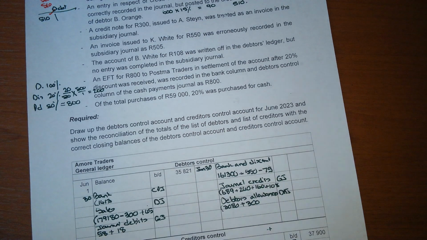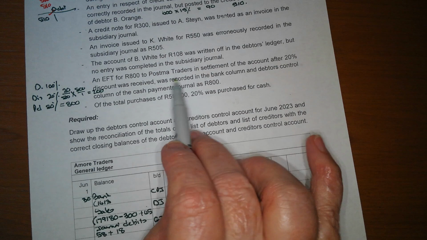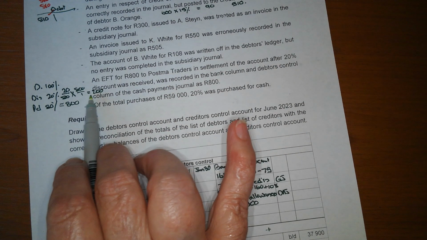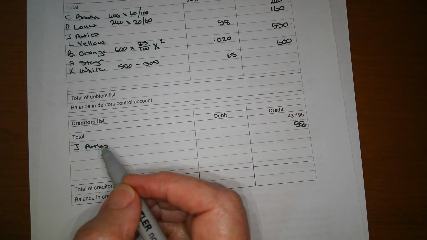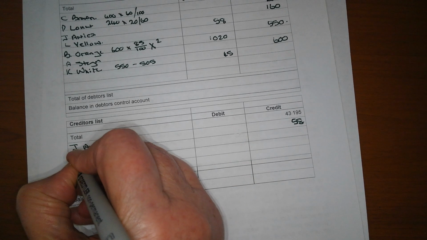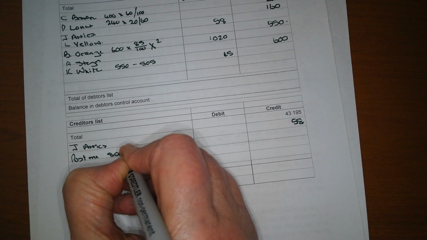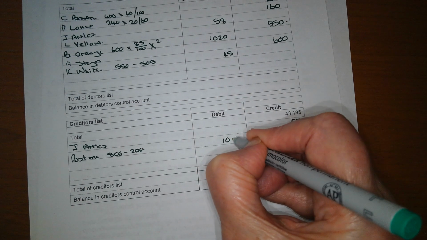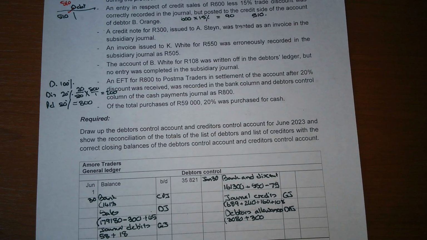So in the creditors ledger, we have to show that Posma Traders, we owe 1,000 Rand less because it's for the 800 and the 200. So the creditors account will be decreased on the debit side with 1,000.